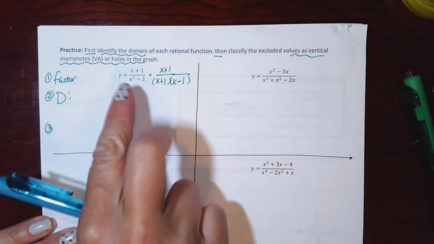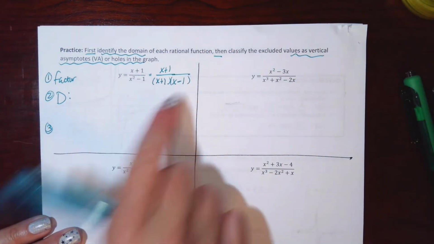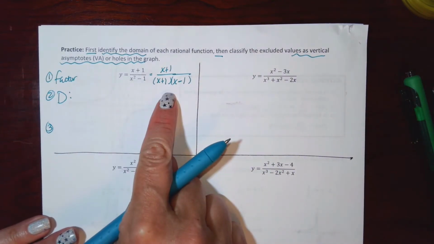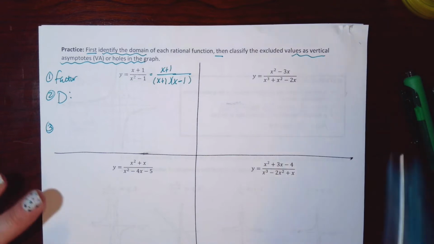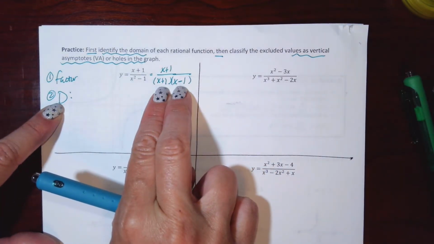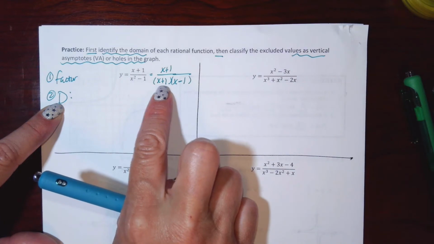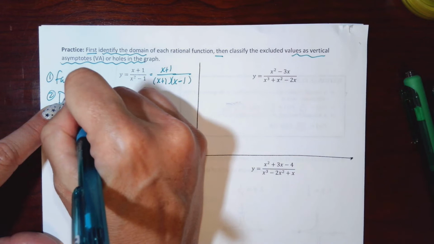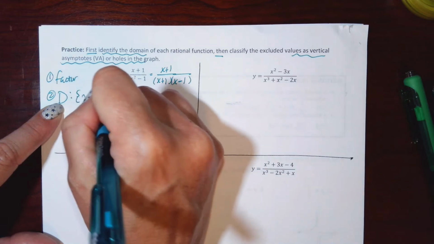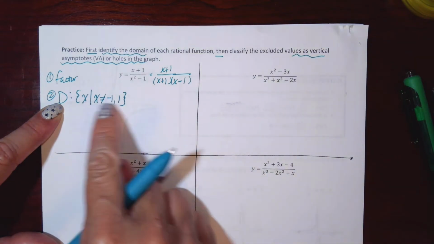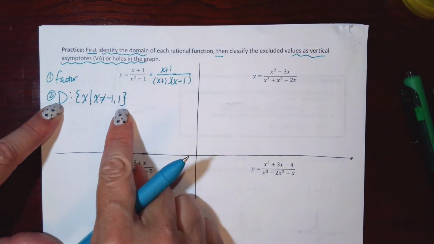Square root of x squared is x, square root of 1 is 1. Look at that. So, before I get carried away, I've got it factored. I'm going to identify the domain. What in my denominator would cause my denominator to be 0? Well, a negative 1 here, a positive 1 there. So my domain is going to include every x value such that x is not equal to negative 1 or positive 1. I'm kicking both of those values out of my domain.